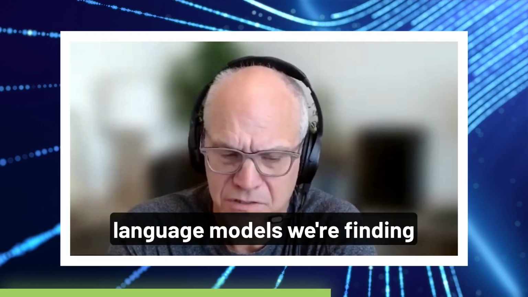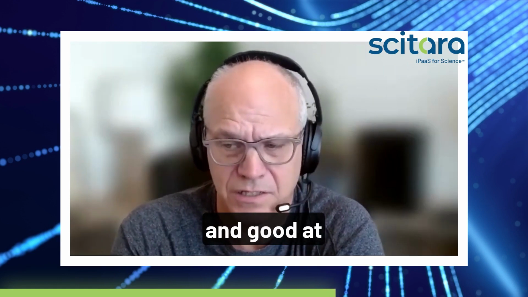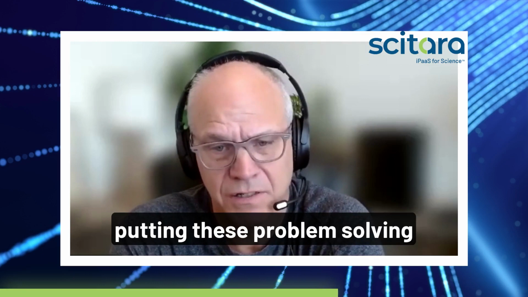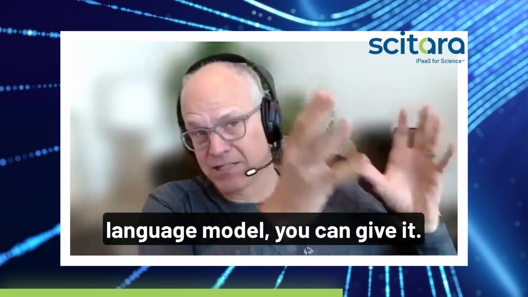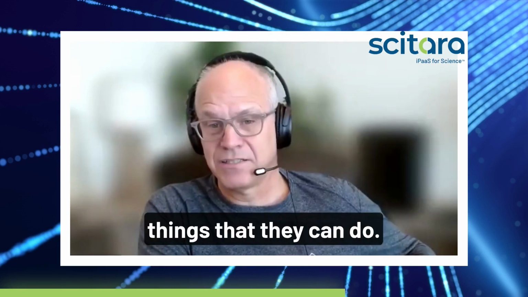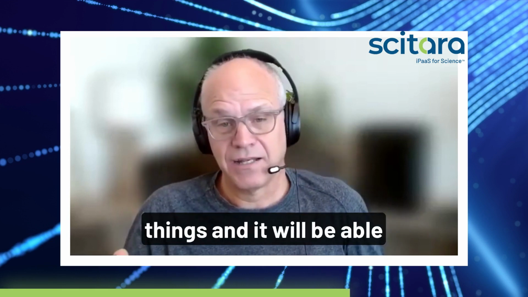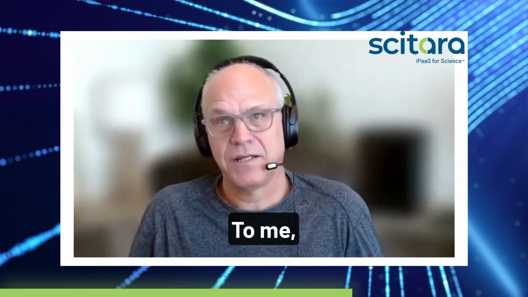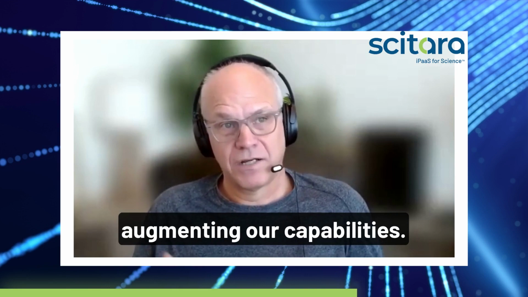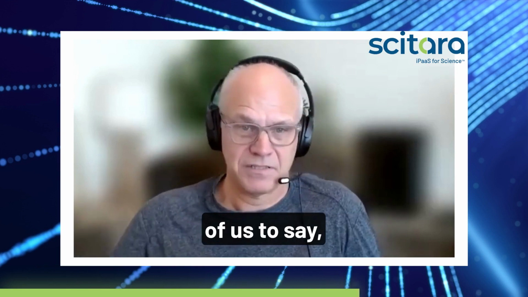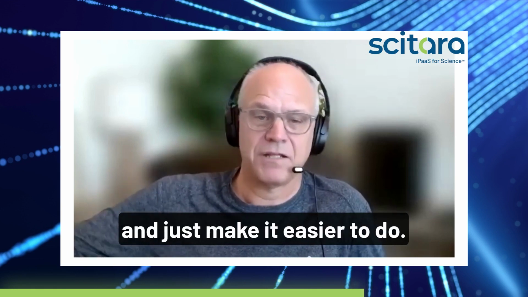These large language models, we're finding, are extremely intuitive and good at putting these problem solving steps together. When you ask a large language model, you can give it a list of all the things that are connected and the things that they can do. In natural language, you can simply ask it to do these things, and it will be able to execute them. But to me, a lot of what we're doing with large language models now is augmenting our capabilities. They're really an extension of us to say, do all these things that I would have to do manually, and just make it easier to do.